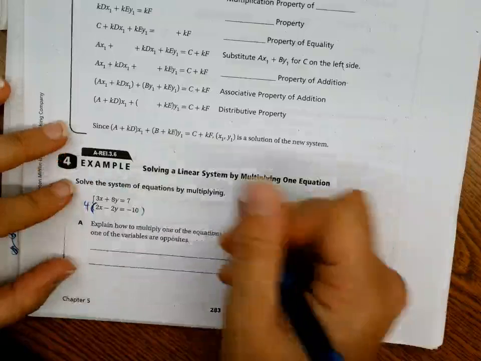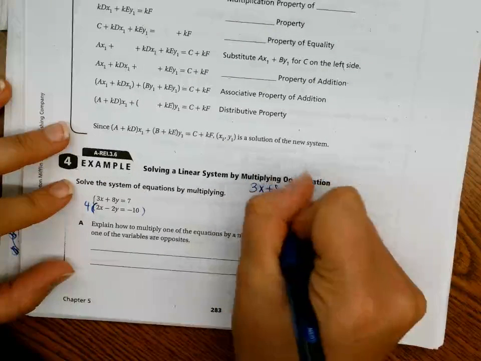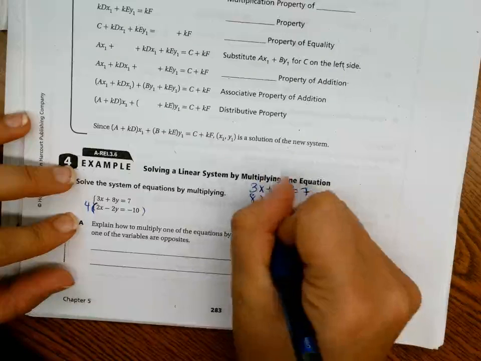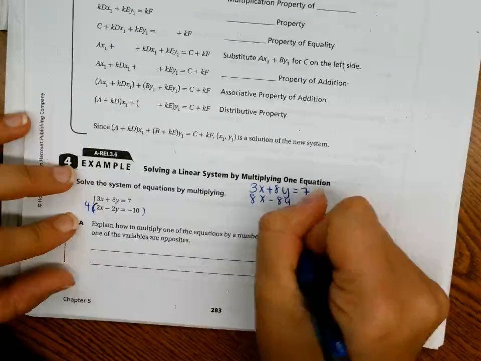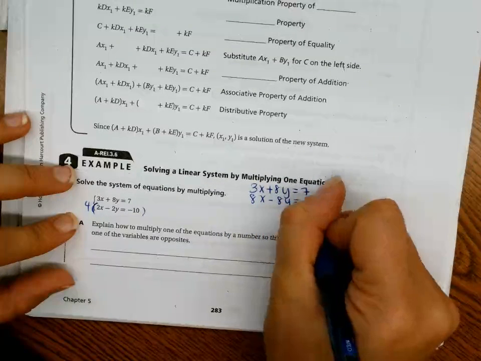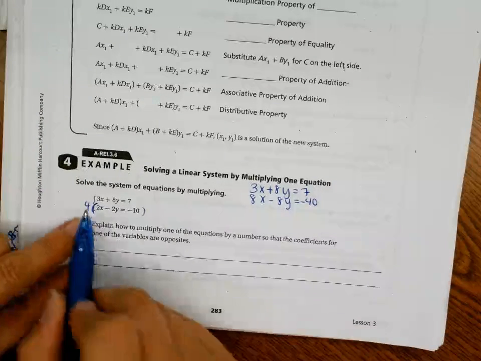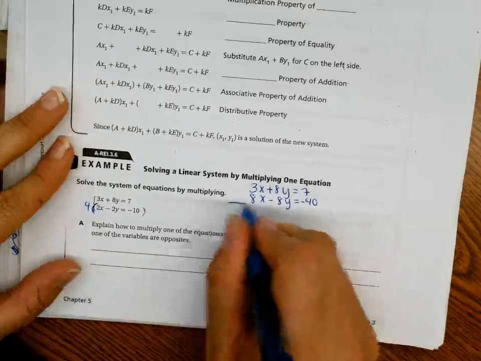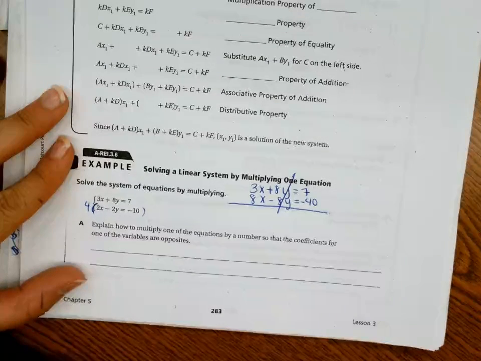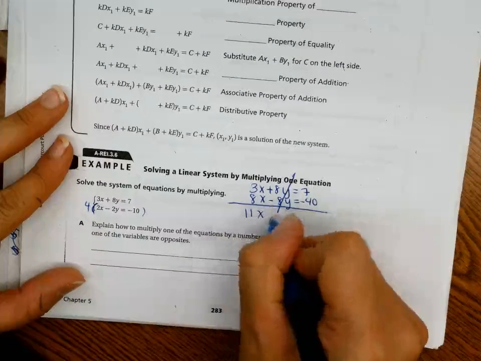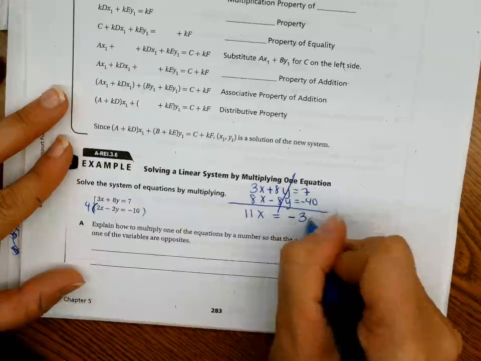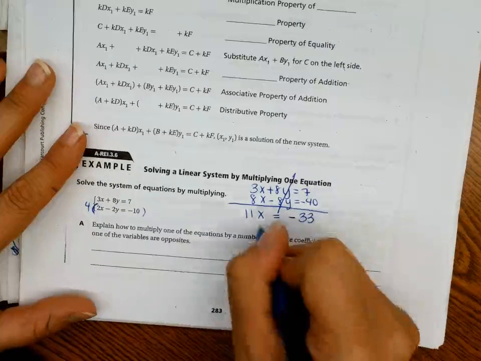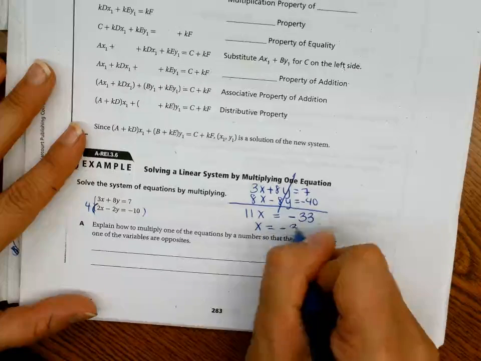Multiply it by 4. So I would have 3x plus 8y equals 7, and my second one would be 8x minus 8y equals negative 40. Do you guys see how I did that? I just distributed a 4 to everything on the second one. So now this is set up perfectly for elimination. Those are gone. 11x equals negative 33. Divide by 11 on both sides, x equals -3.